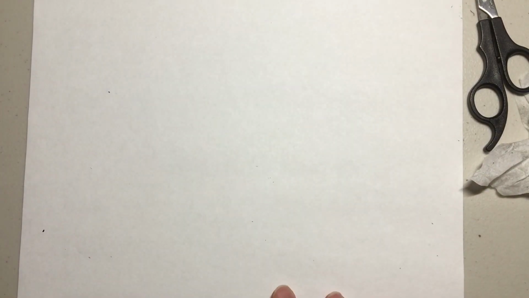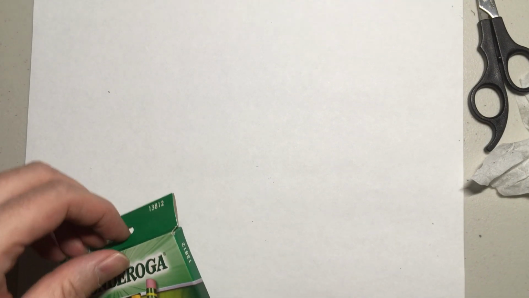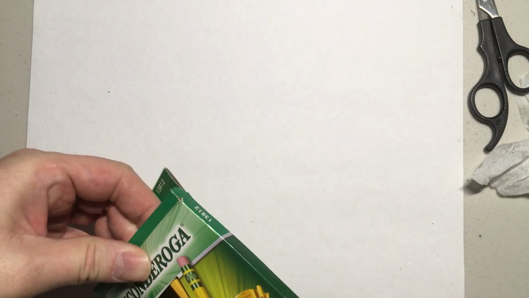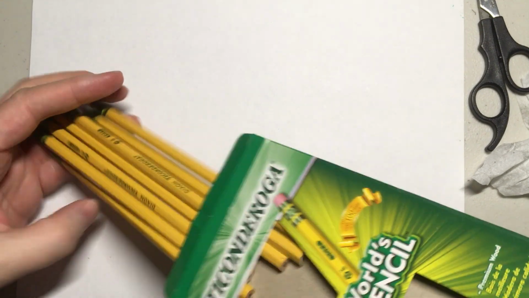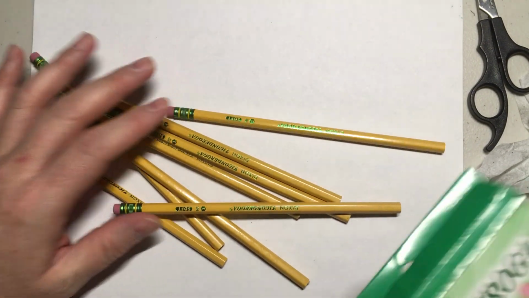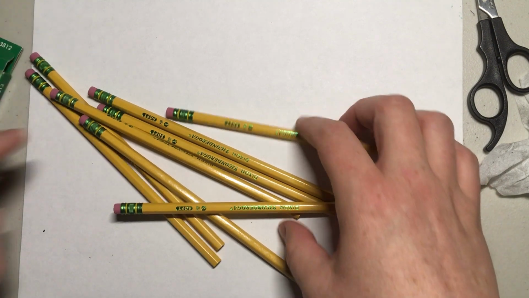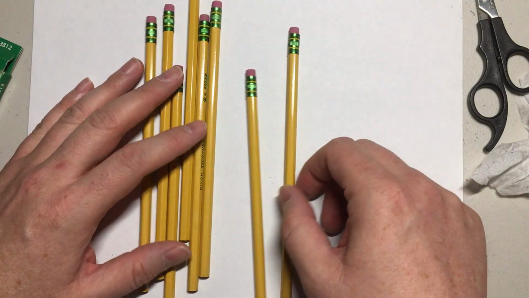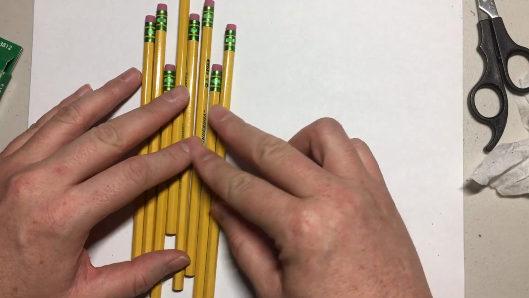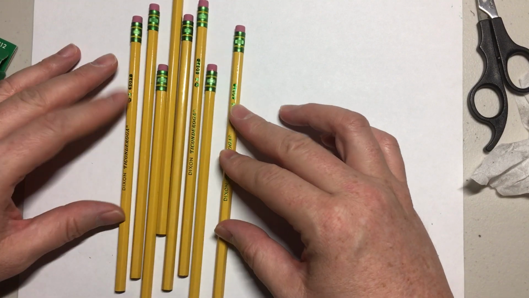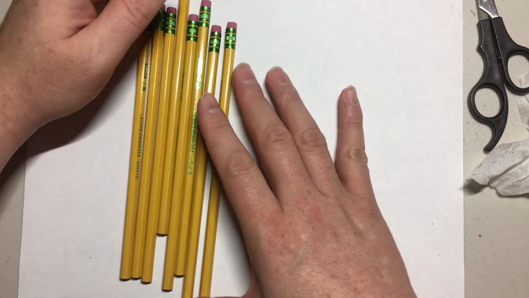Okay, so those are beans, right? So the idea of bundling, once again, is to get something of the same type. I see that I have some Ticonderogas here. Excellent pencil.